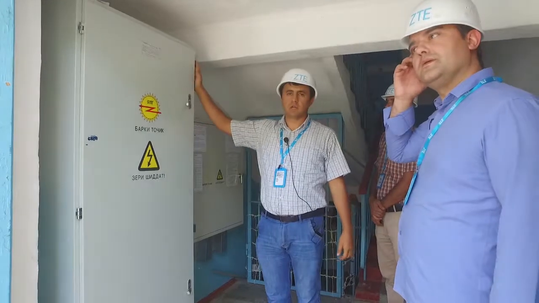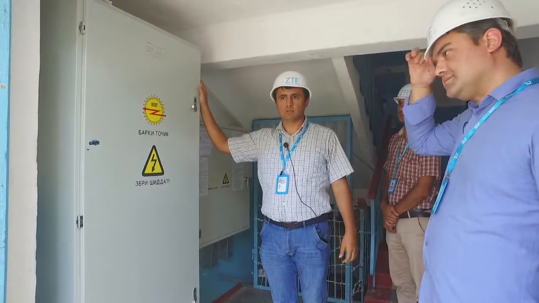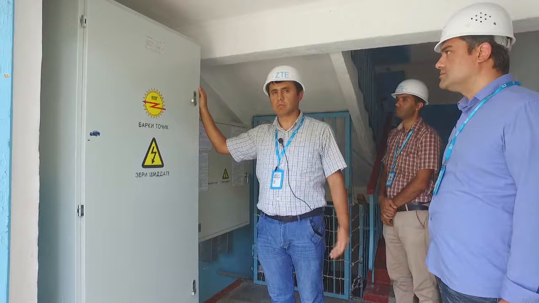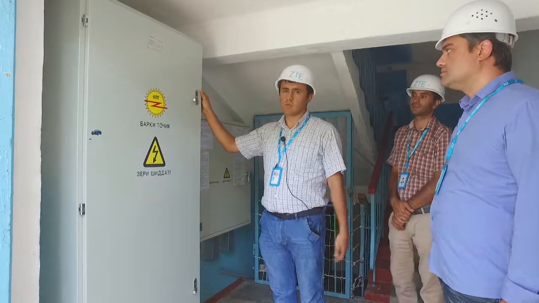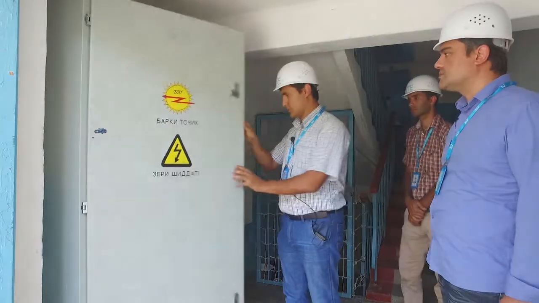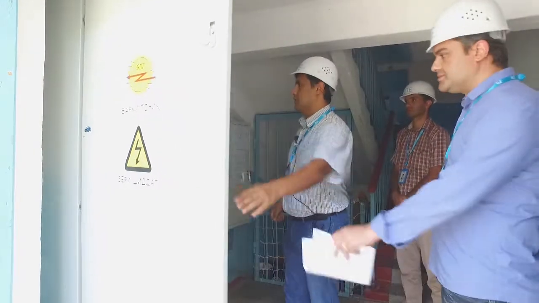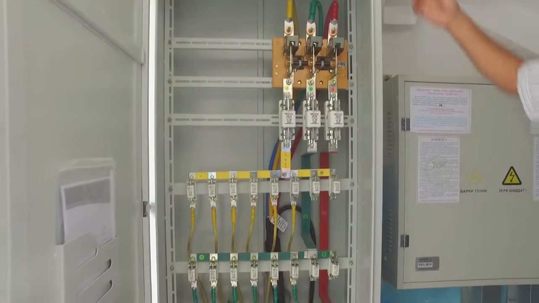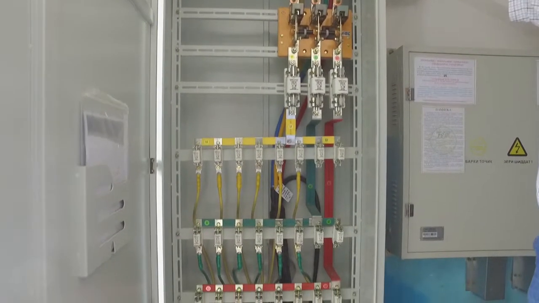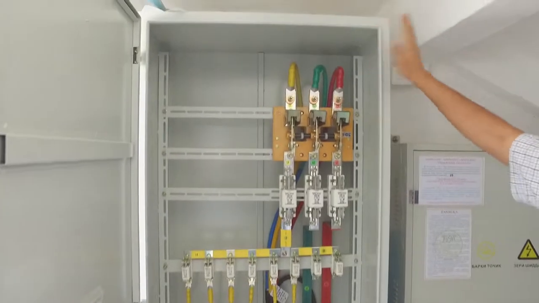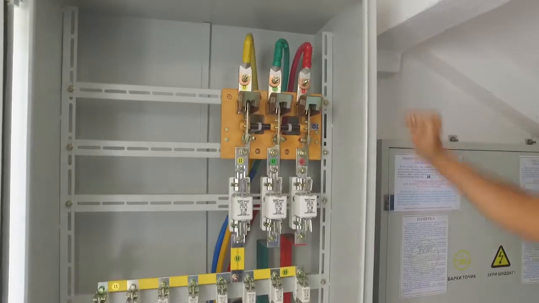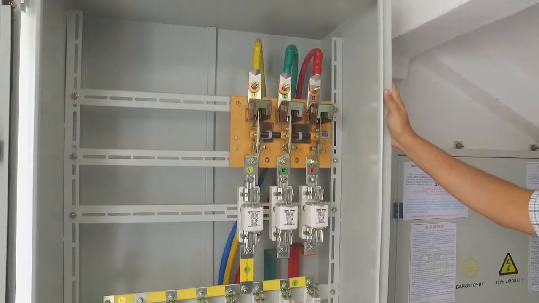Now we see the LVDB. LVDB is a low voltage distribution box. From the transformer point, the UGC or overhead line cable comes to the LVDB, and now we can introduce it. This is inside of the LVDB. The UGC power cable is coming from the TP side, and the incoming part of the LVDB is from the upside of the LVDB. Here we can see the switches. From here we can turn it on or off.